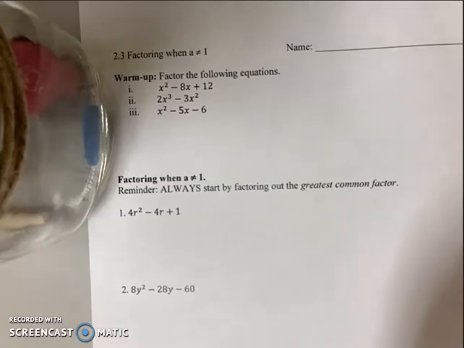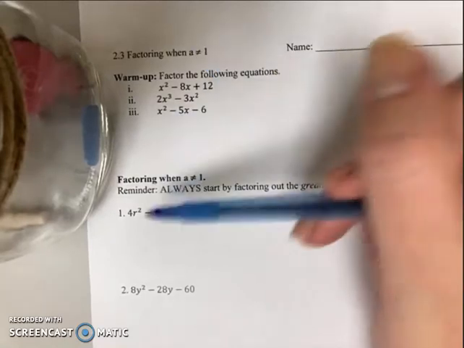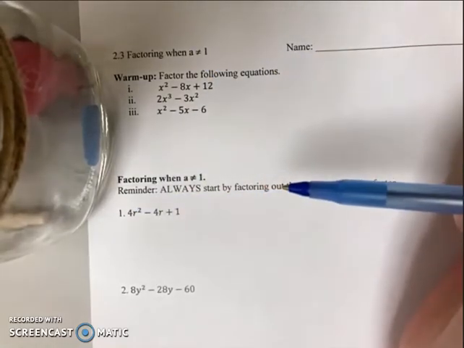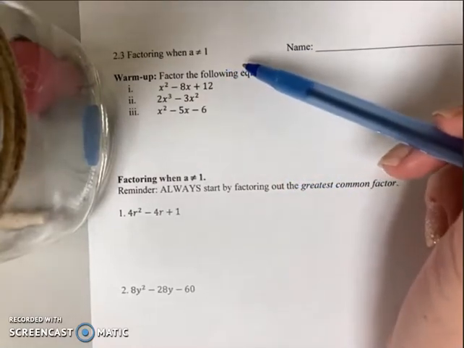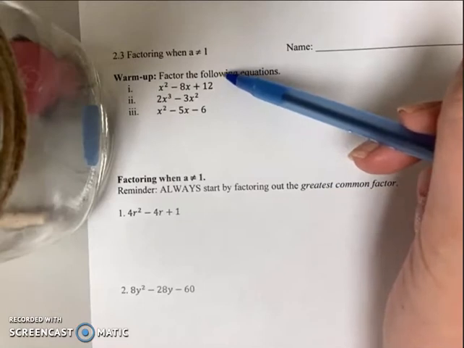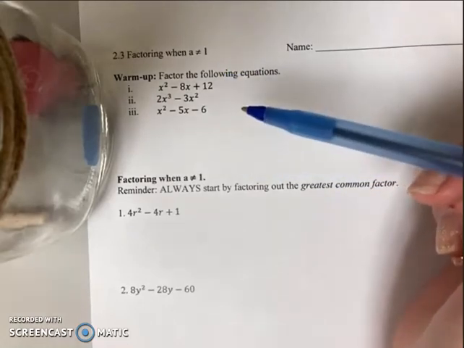This is day 2 of factoring. Today's focus will be on factoring when a does not equal 1. Remember, a is the number in front of the x squared term. If you haven't done so already, I'd like you to pause the video and try the warm-up problems. So there's 3 of those. We'll come back together and discuss it.